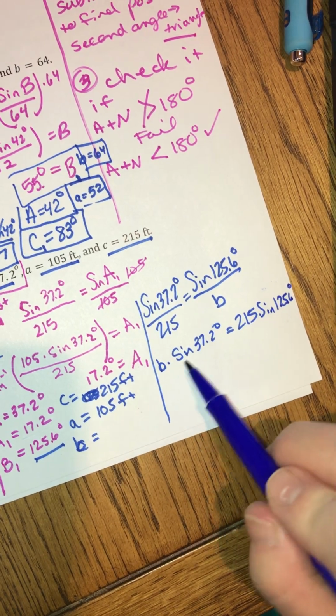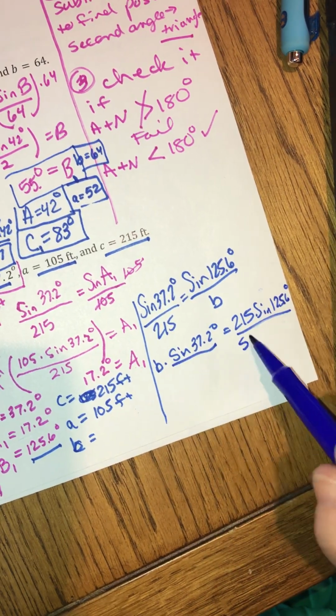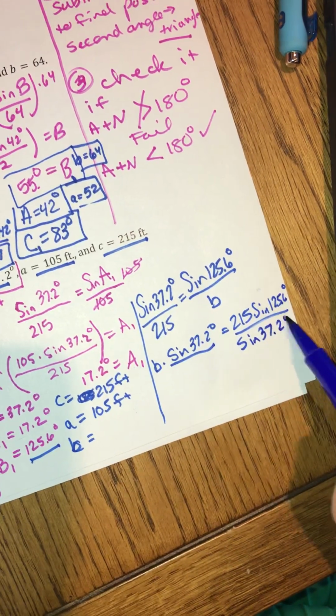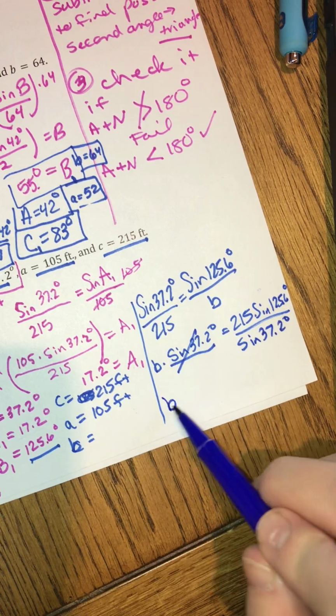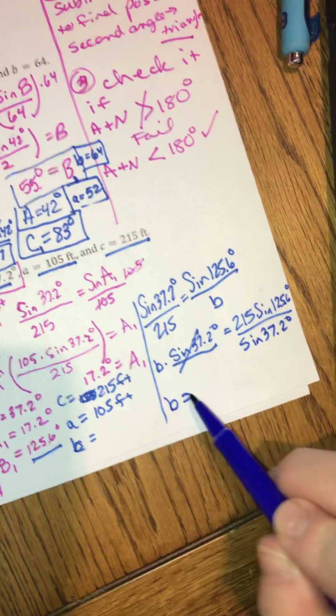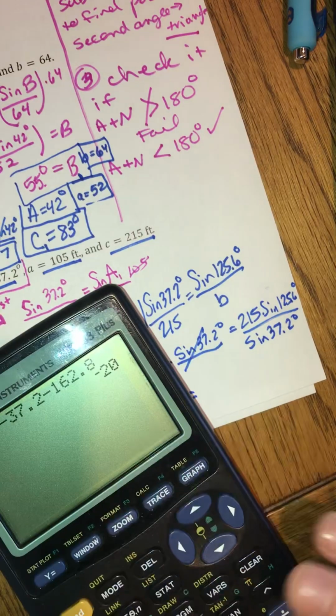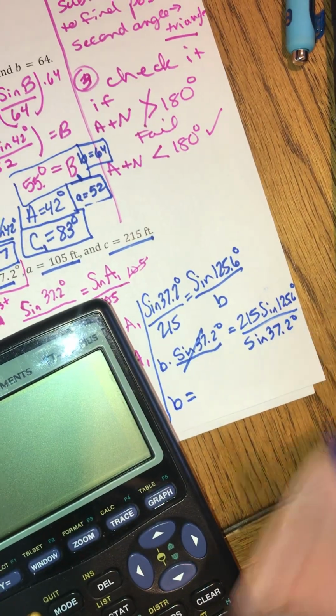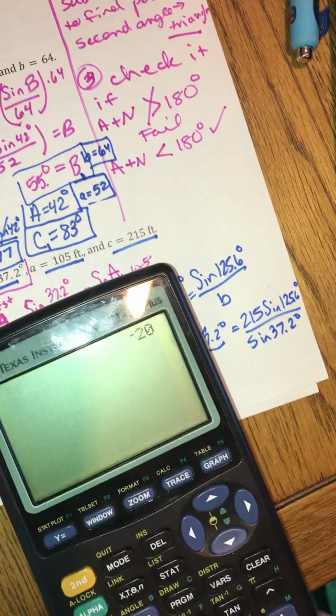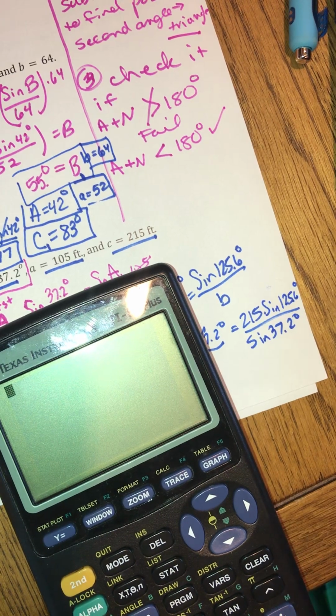And then B is multiplying here, so we will divide by sine of 37.2 degrees. Okay, now it's time. I will type all this in my calculator. I am in degree mode because I am using sine of 125.6 and 37.2 degrees.